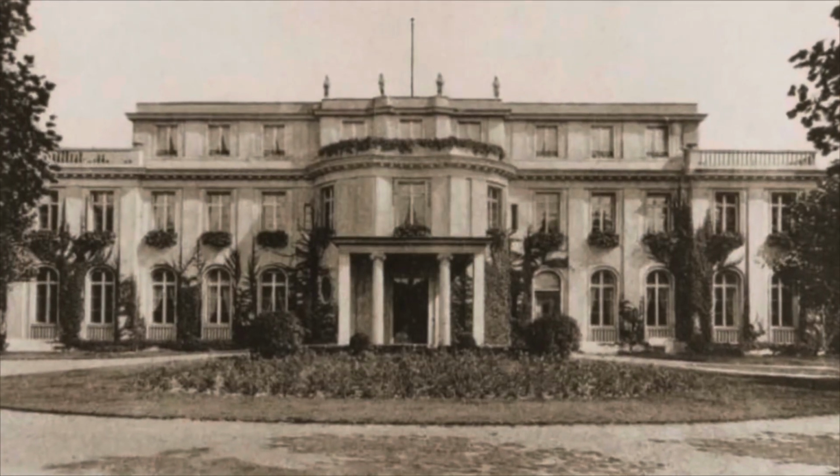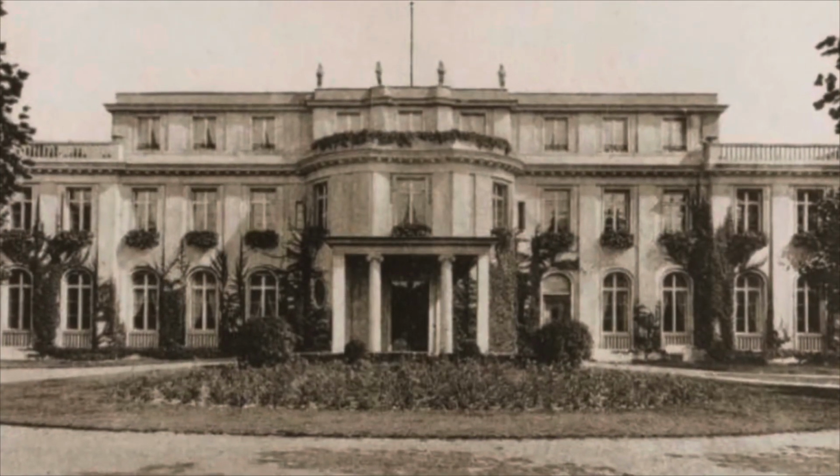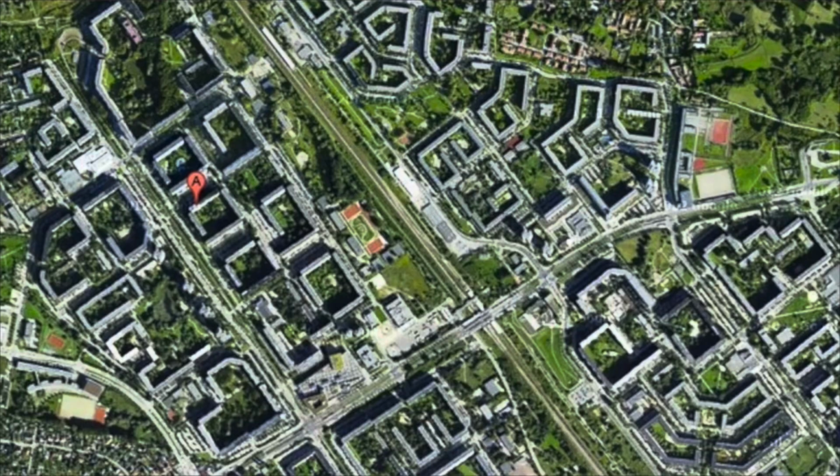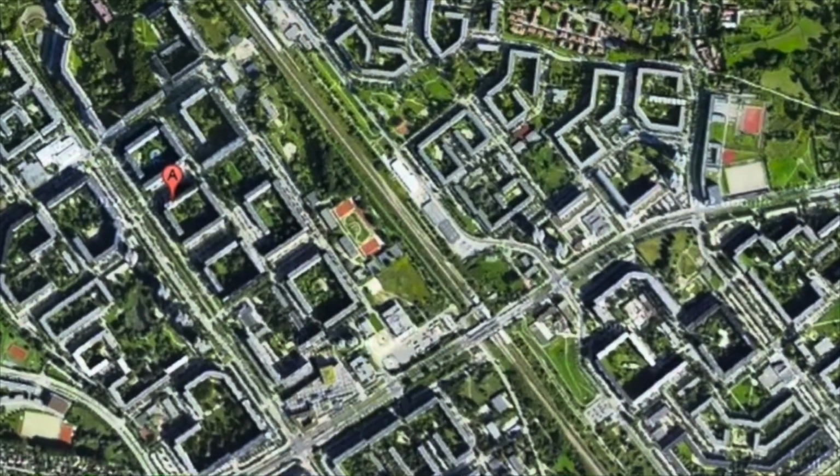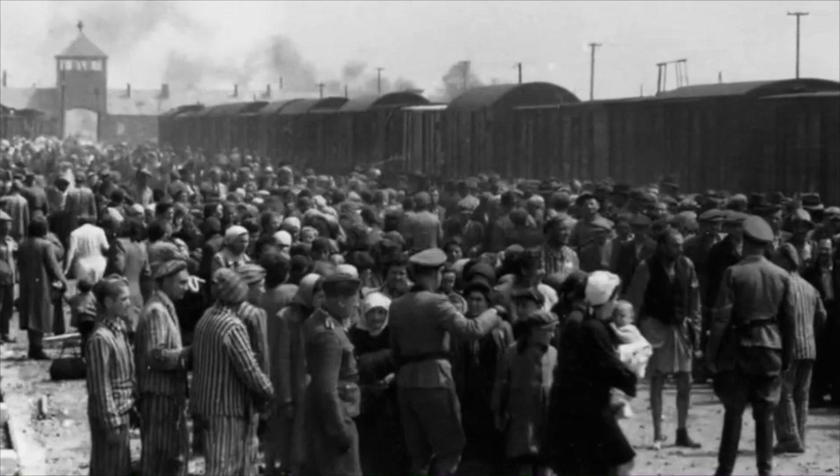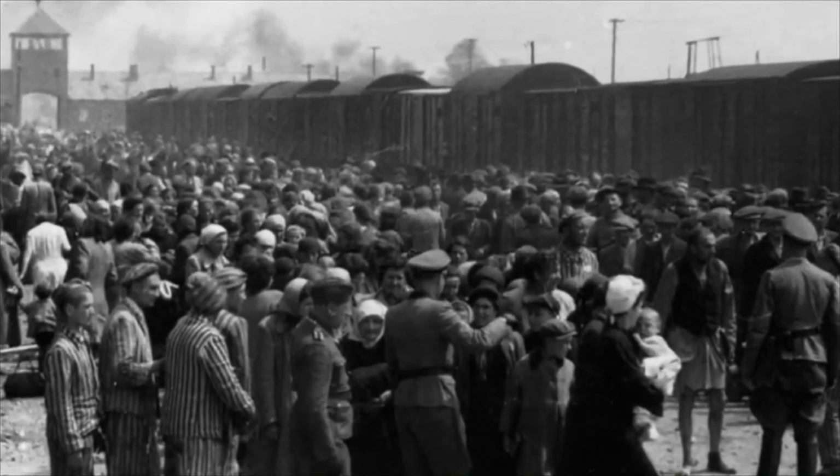How did the Wannsee Conference affect the establishment of concentration camps? On January 20th, 1942, in the Berlin suburb of Wannsee, Nazi officials met there to discuss the final solution.